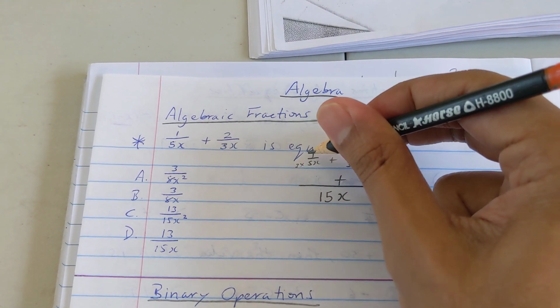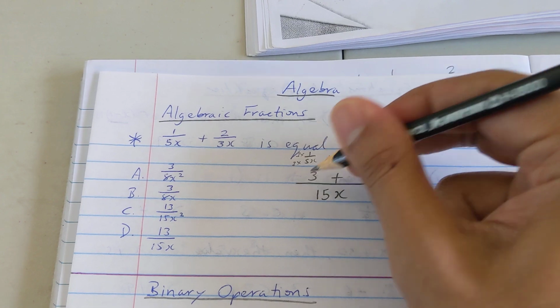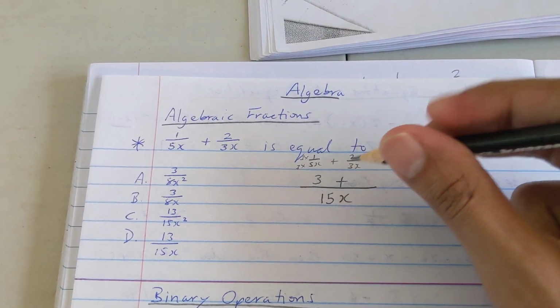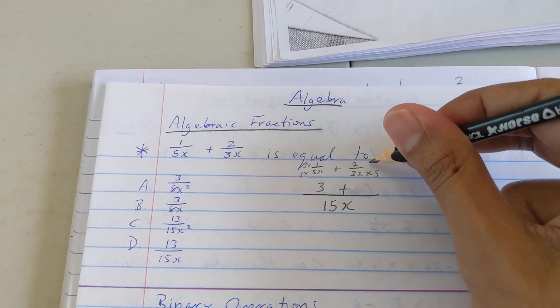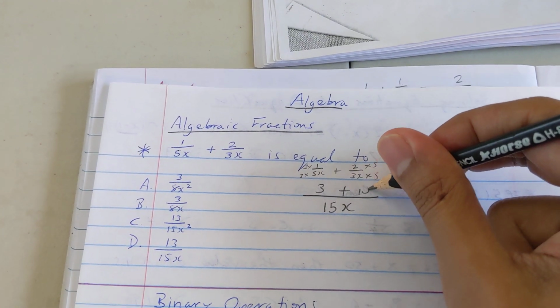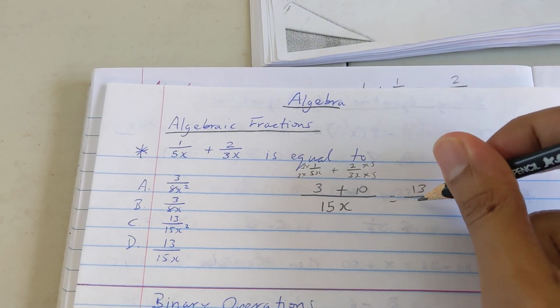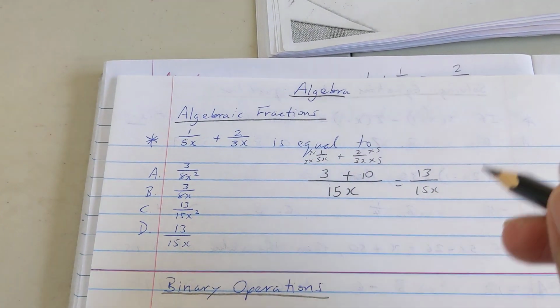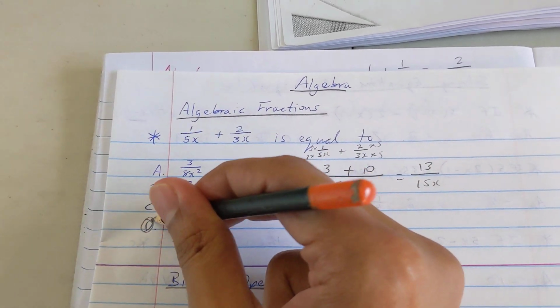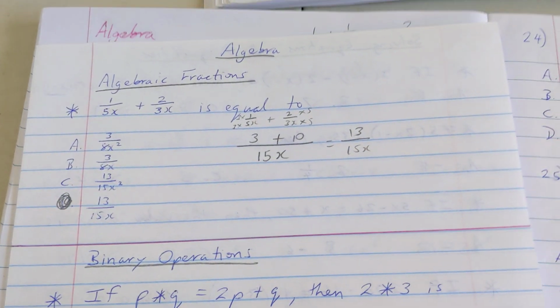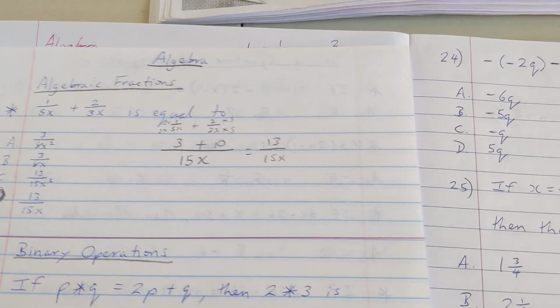I need to multiply this by 3 to get 15x, so I'm multiplying the top by 3, so this part is going to be 3. What do I need to multiply 3x by to get 15x? 3x by 5, so I'll multiply the bottom by 5, I'll multiply the top by 5. 3 add 10, so my answer is 13 over 15x. So that answer was D. Those are the two main ones from algebraic fractions.